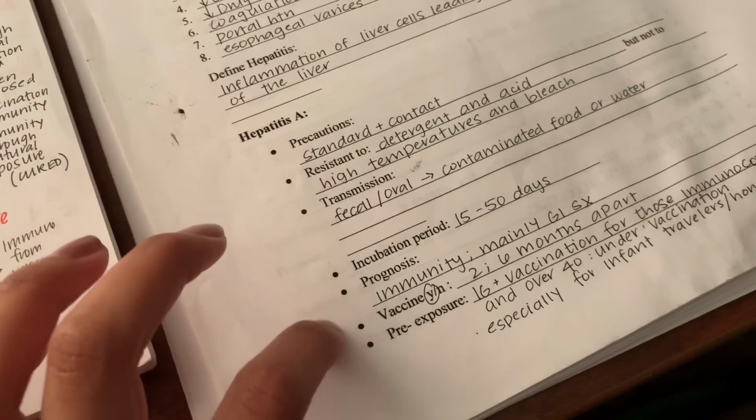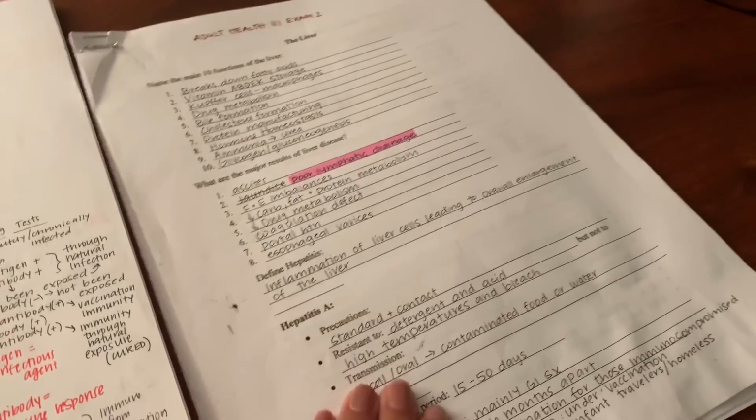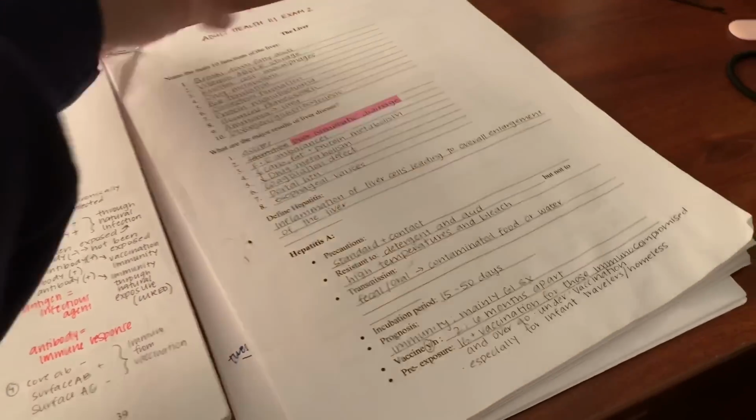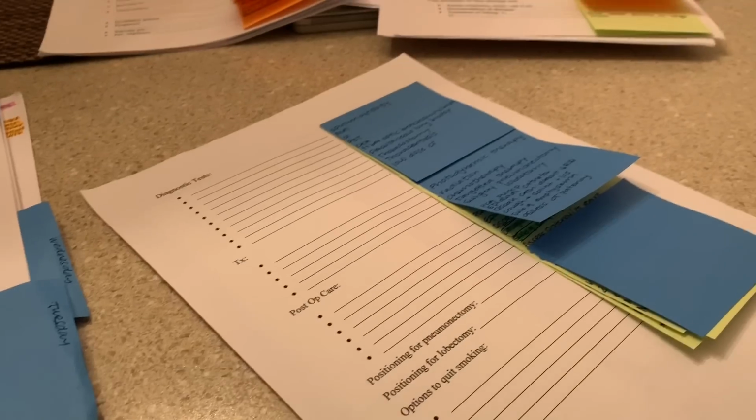And yeah, the night before the exam, you go through it one last time, see what you know, what you don't know, and what things you could review in the morning before your exam. So I just wanted to show you guys because I get a lot of questions on the gram, and that's the sticky note method.